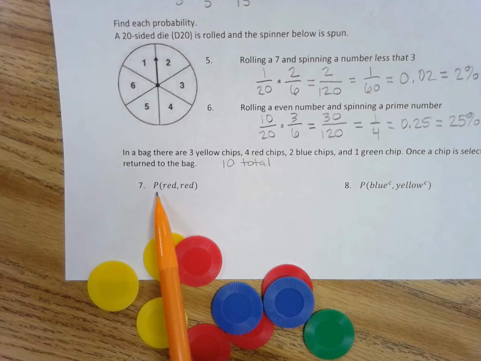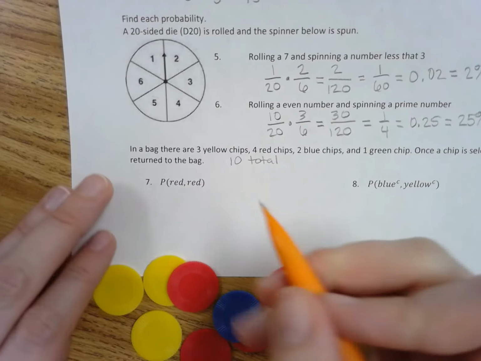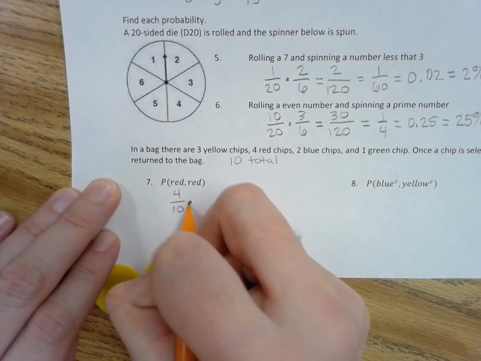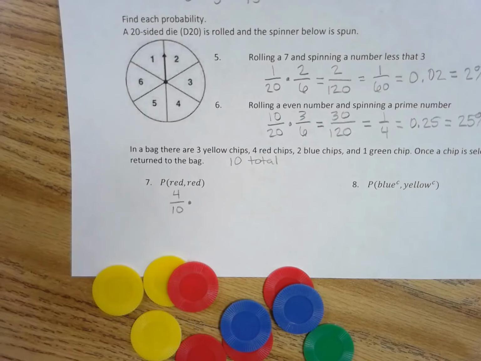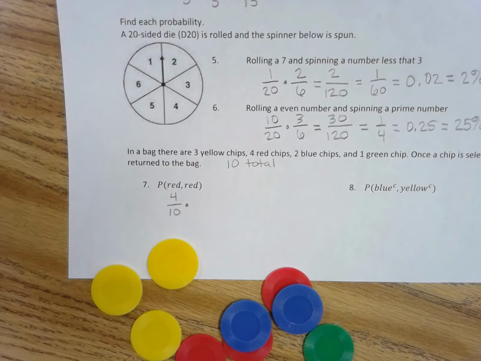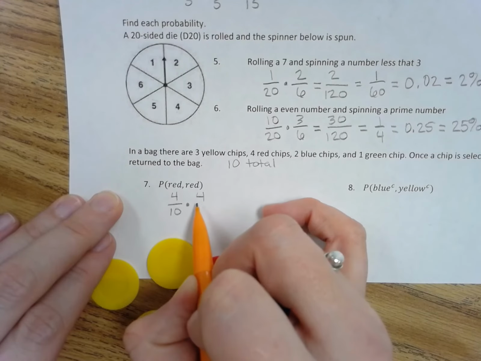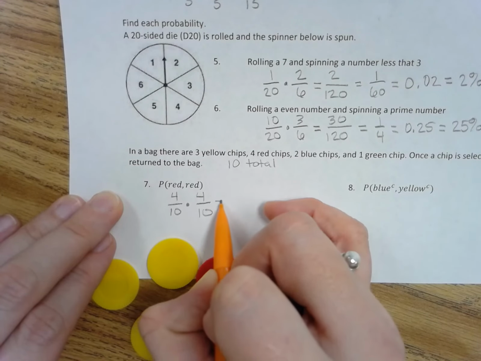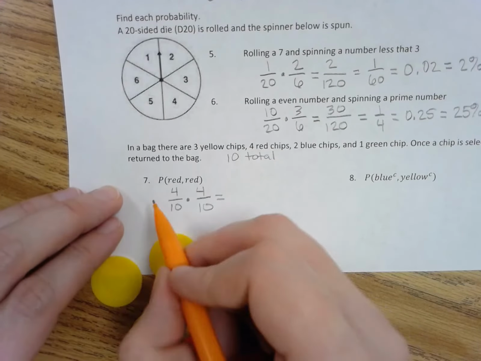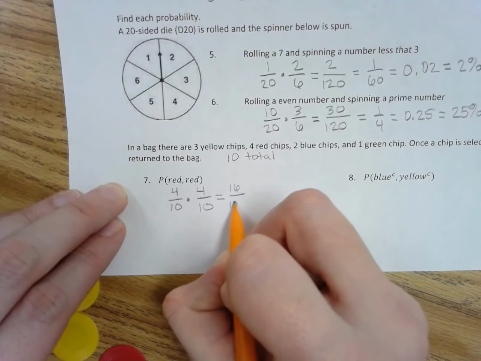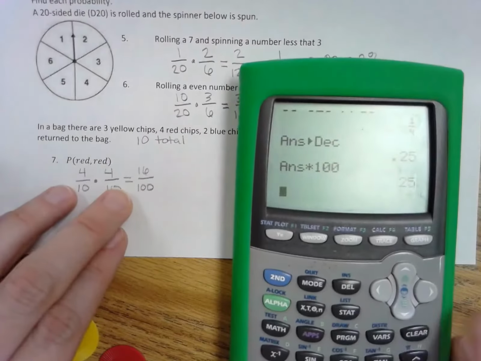So we first want to know the probability of a red. So there were 4 out of the 10. And because these are going to be independent, because I've selected that red chip, I returned it before I ever select again, we're going to multiply. We still have 4 out of the 10. So 4 times 4, 10 times 10, and then we can reduce that fraction.